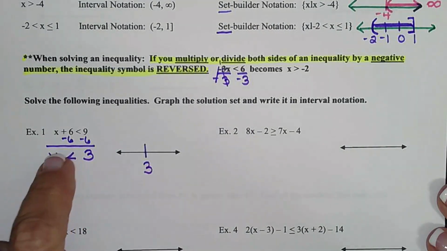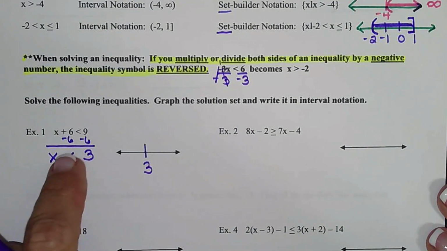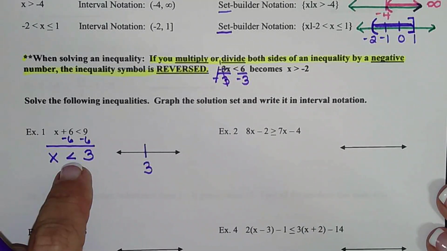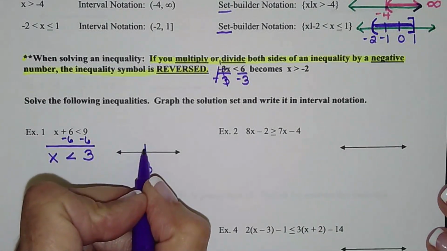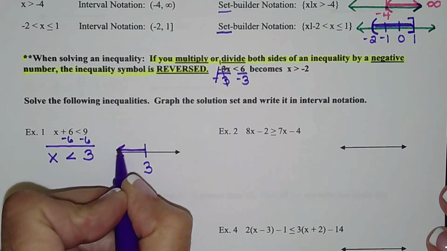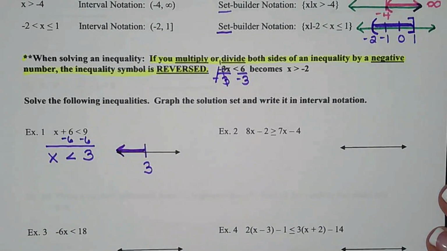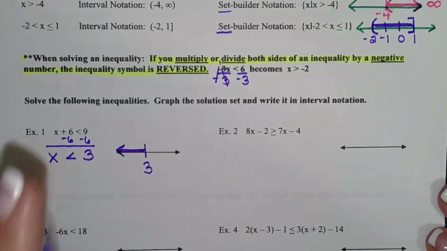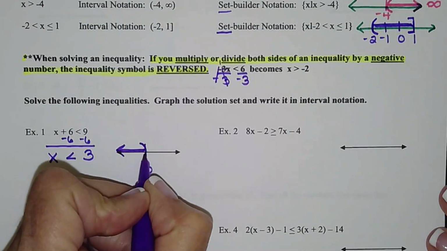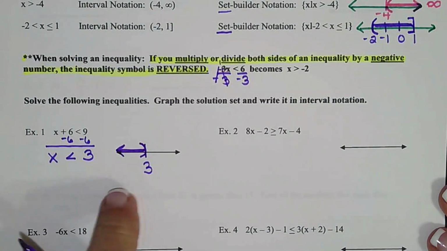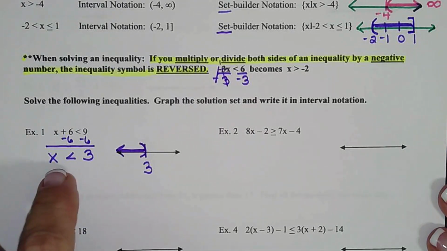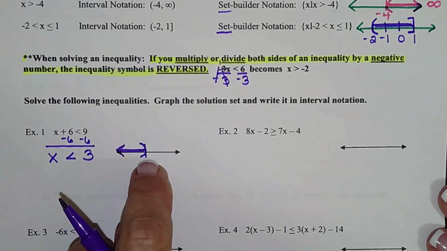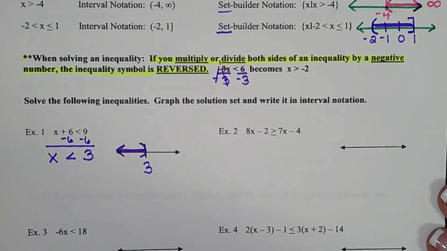This is read less than. All the L's go together, less than, left. So shade left, including the arrow like we learned how to do in lesson 1. And then we decide parenthesis or bracket, no equal sign, so this gets a parenthesis. So that's step 1. Well, actually step 1 and 2. Solve the inequality, graph the inequality.